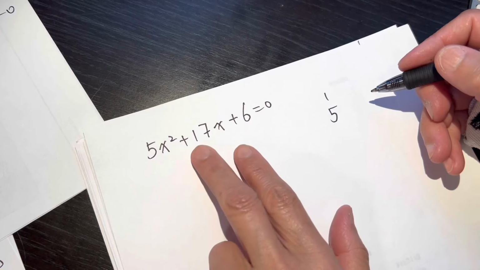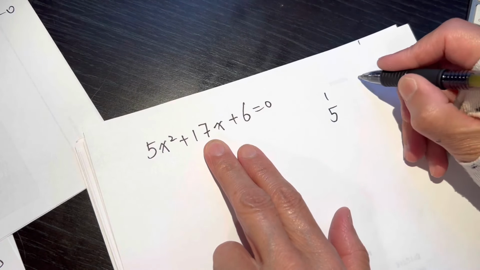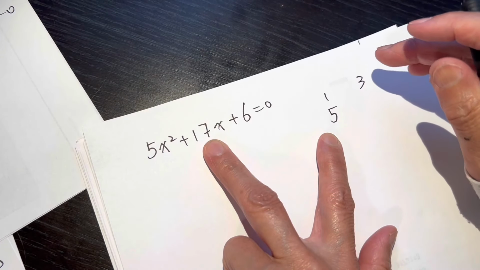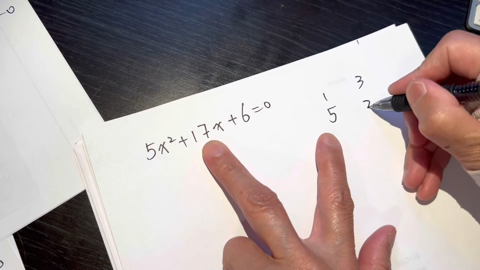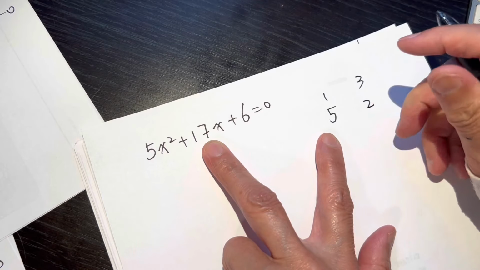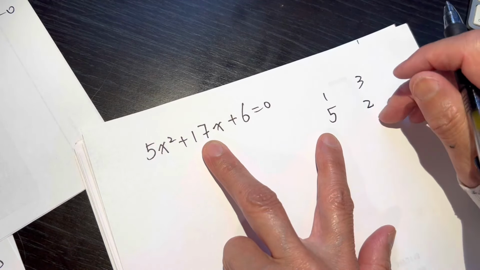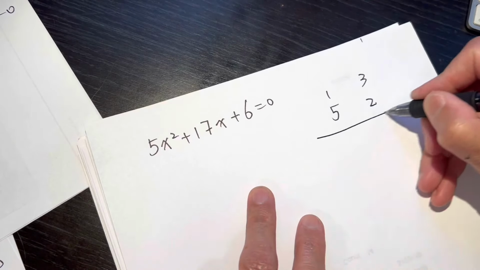For 17, 3 times 5 is 15, 2 times 1 is 2, and 15 plus 2 is 17.